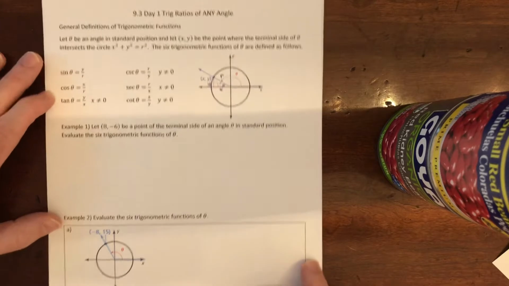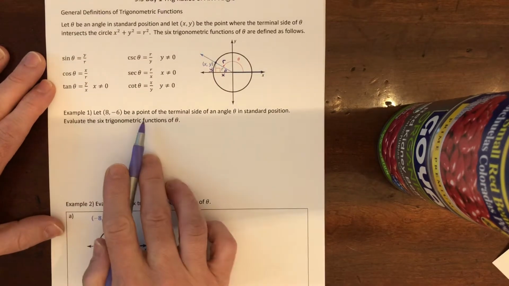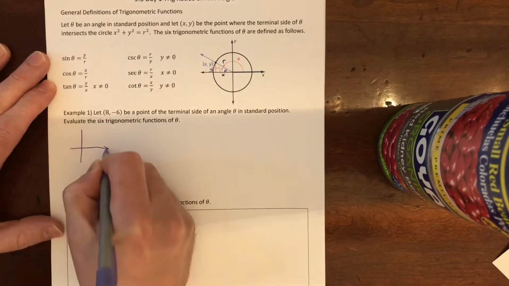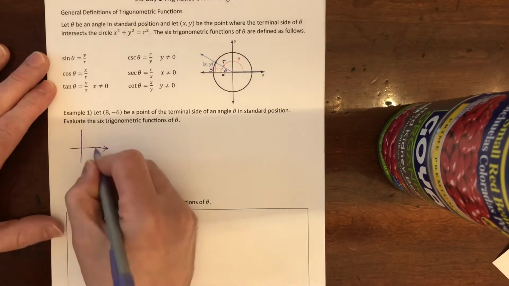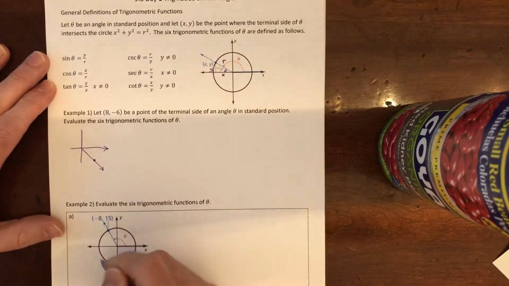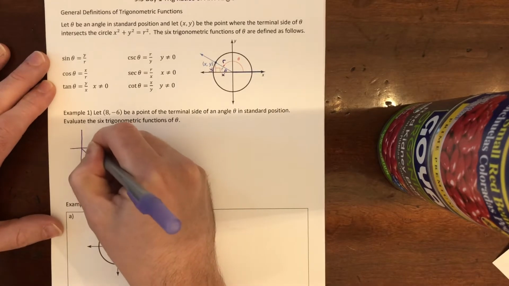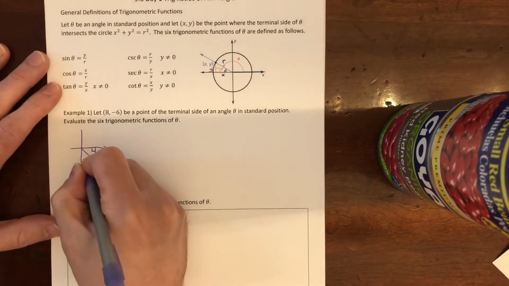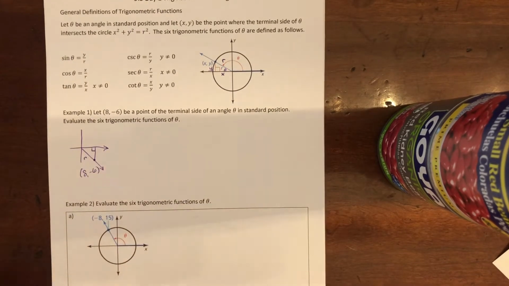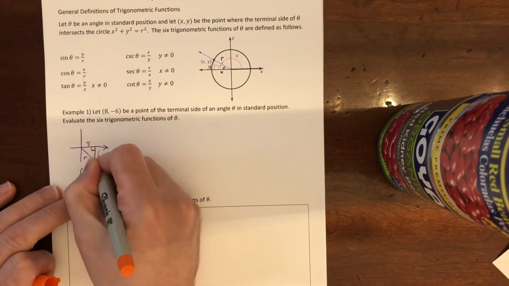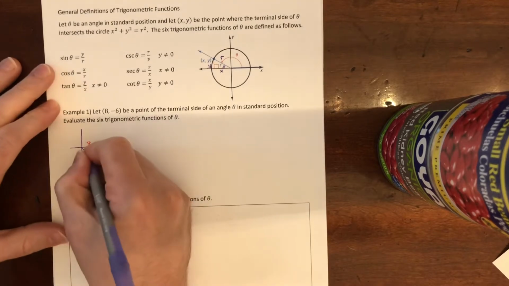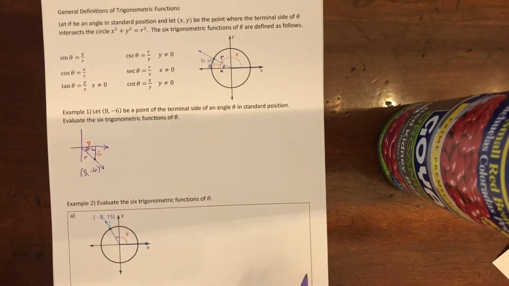So the first thing, for example 1 says, let (8, -6) be a point on the terminal side of theta in standard position. So the first thing we're going to do is draw this angle. If we think about (8, -6), that's the point right here. When we look at this, we always drop the altitude to the x-axis. Here is our r. This point is (8, -6). And we notice here that this is our 8, this is -6, and we have our r there. Remember, theta is close to the origin.